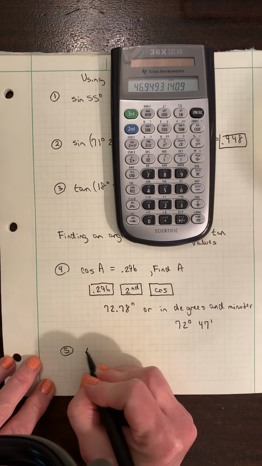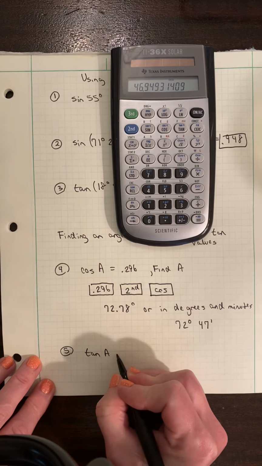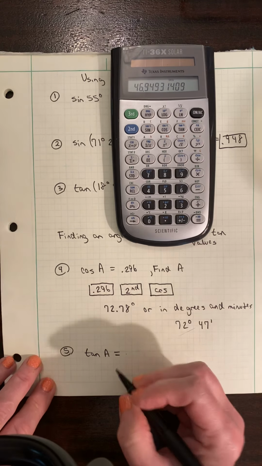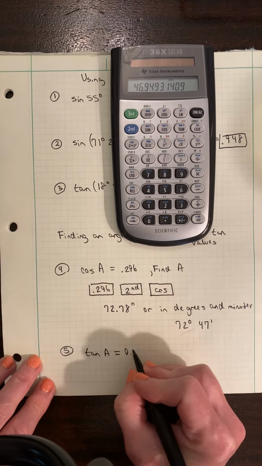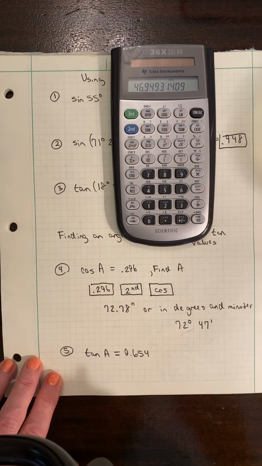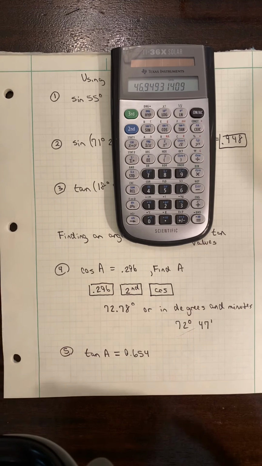Let's say I know that the tan of some angle A, and you can use any letter to represent an angle, but just call it angle A, is this. I want you to pause, and the first thing I want you to do is see if you can get the angle in decimal degrees, and then you might try to go ahead and get it in degrees and minutes, and make sure you know how to use your calculator.